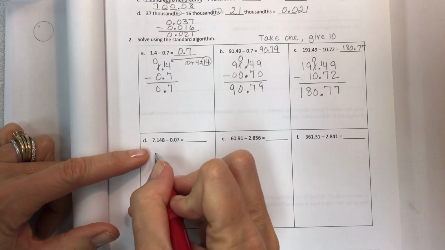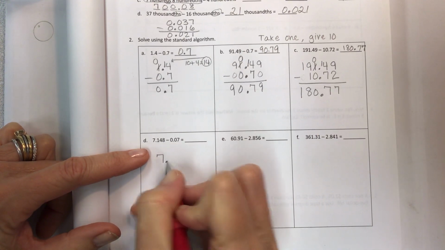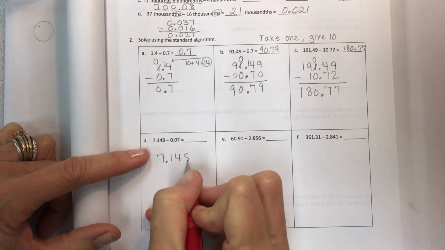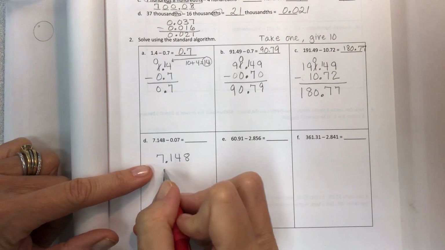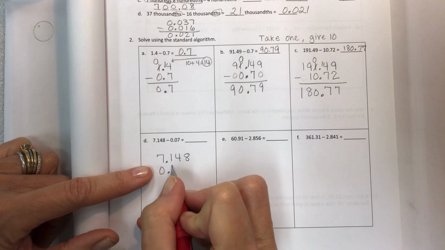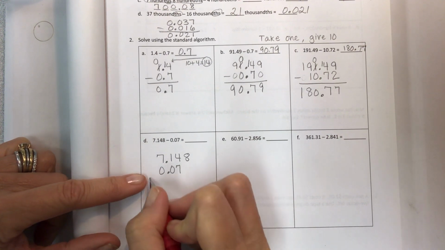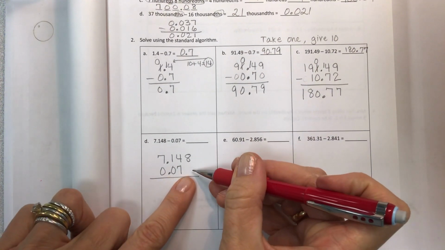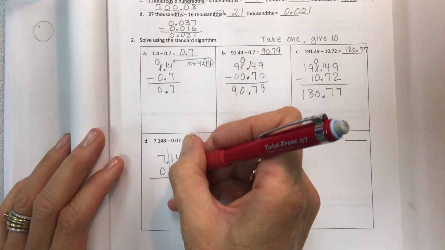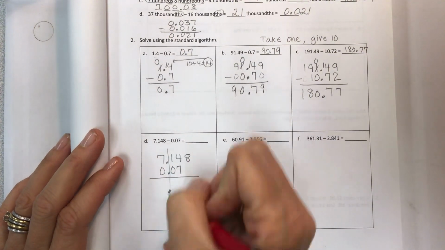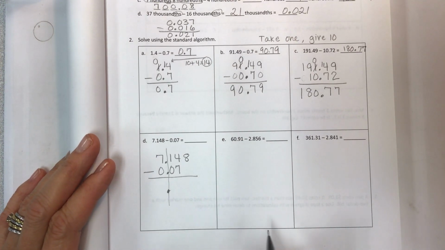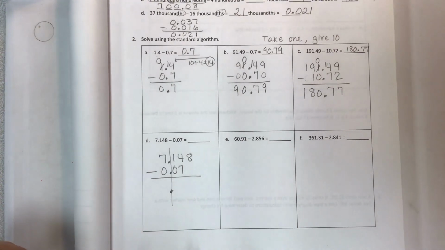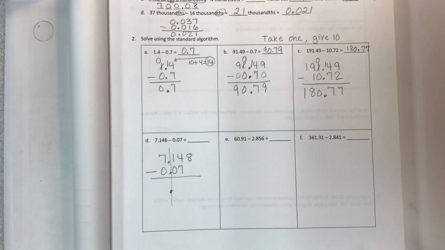Watch out and be careful. 7.148. Okay, watch out and be careful. 0.07. Don't put the 7 over here. Line up the decimals. Line up the decimals. You could even write that on your paper. Line up the decimals. Okay, you must line up the decimals when doing addition and subtraction.